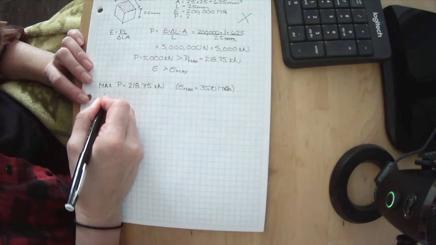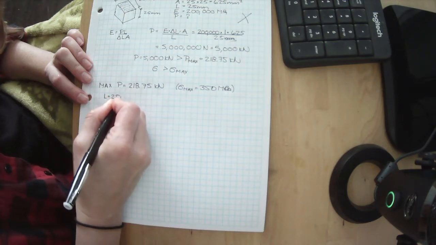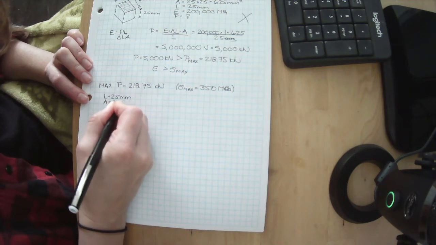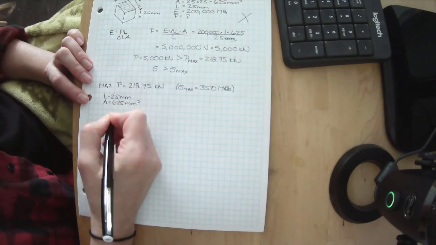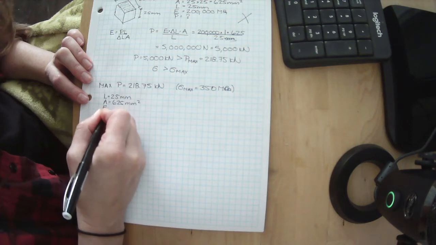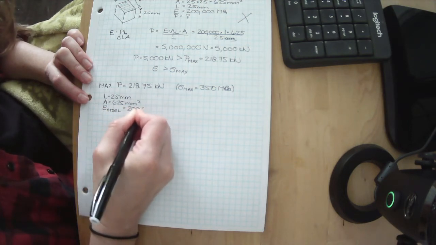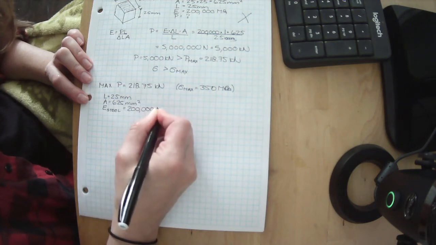All right, our L is 25 millimeters. Our area is still 625 millimeters squared. The E of steel is 200,000 MPa.